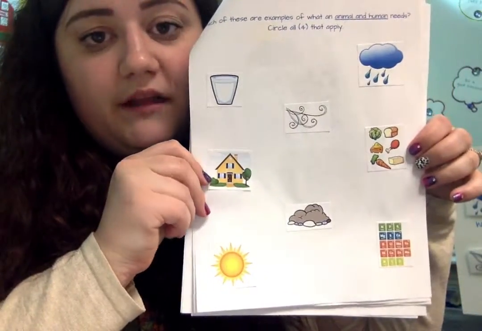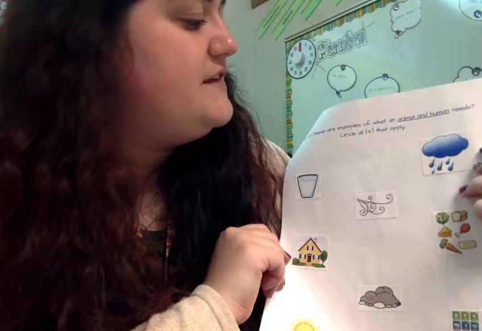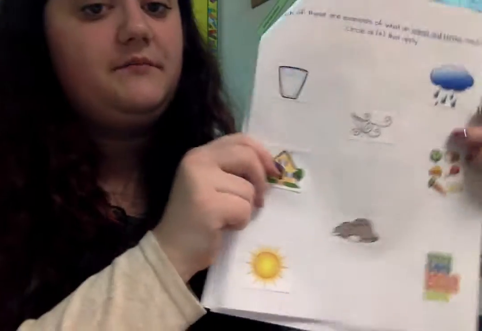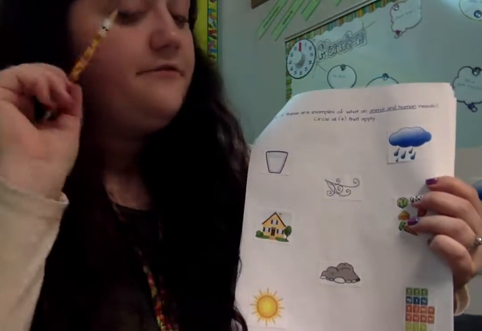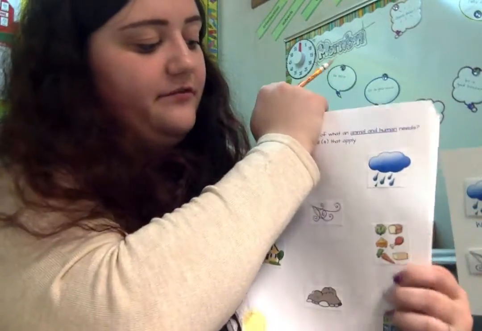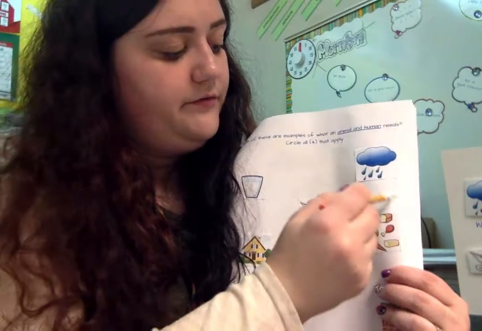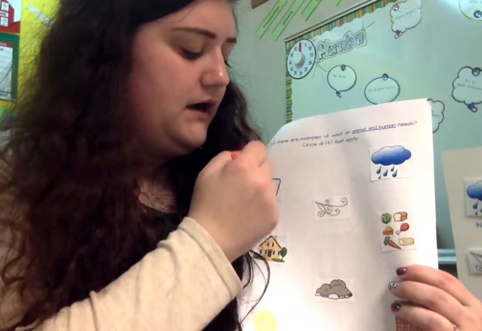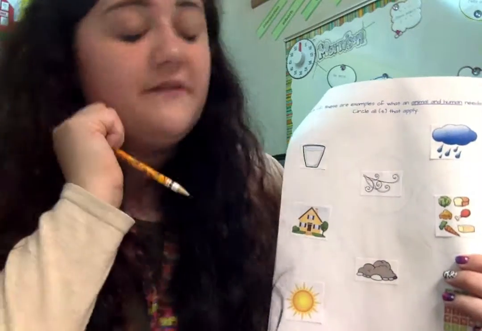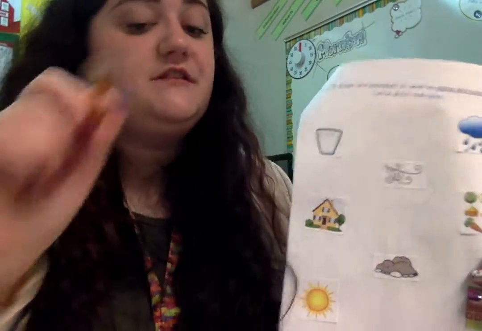So now we're going to move on and do the same activity as we did for plants. And this one says, which of these are examples of an animal and human needs? Circle all 4 on this page that apply. So the first one is going to be air. We need air to survive. We also need food, water, and shelter. That is going to be the answer for this activity. We don't have a picture for space, but that is our 5th.